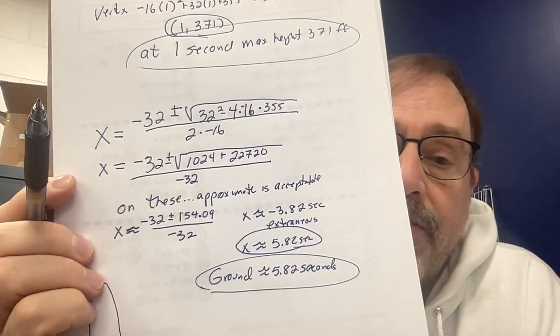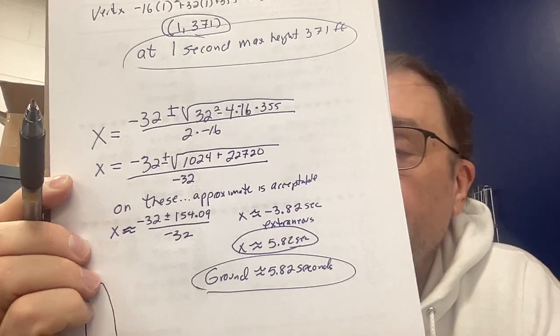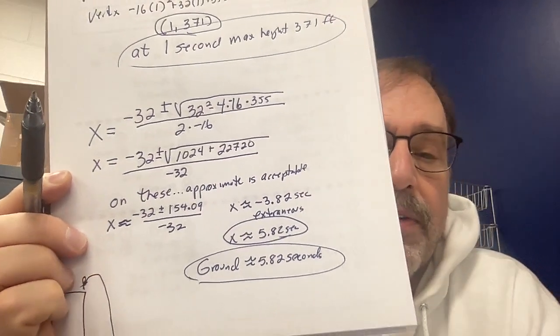using the quadratic formula, and I get an extraneous answer. The first answer comes out to be about negative 3.82 seconds. That does not work in this real-life problem, and what it would be is if the parabola was continued over here in parabola-ness, which it is, that would be negative 3.82 seconds, but here where it hits the ground is 5.82 seconds.